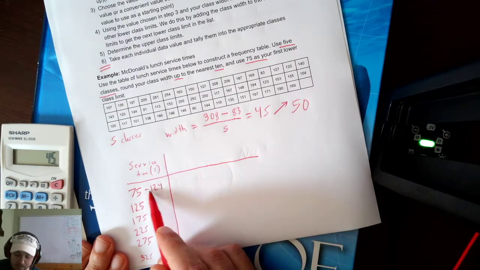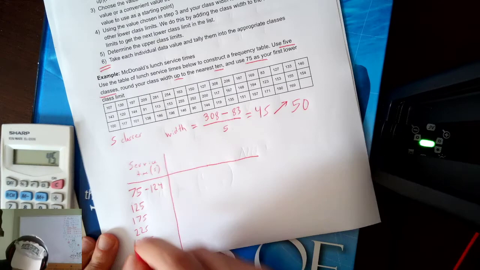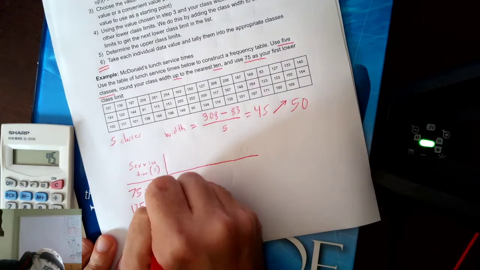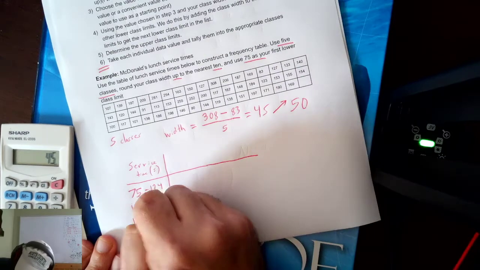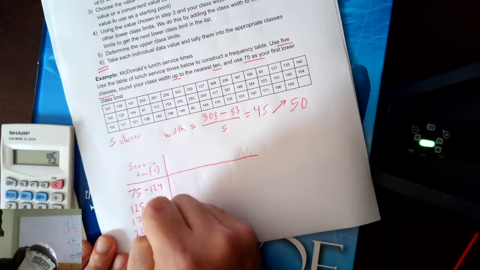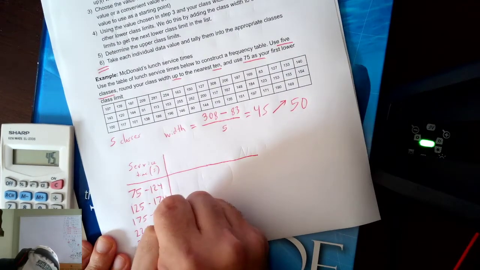But you put the biggest number here that is still smaller than your next limit. So then it'd be 174, and then 224, and then 274.